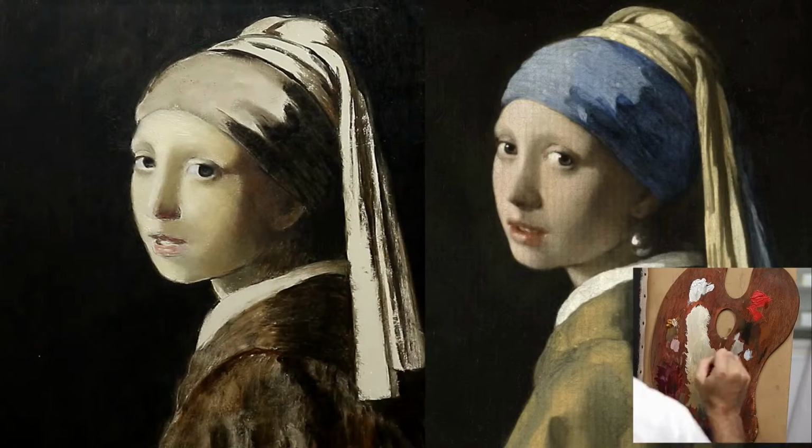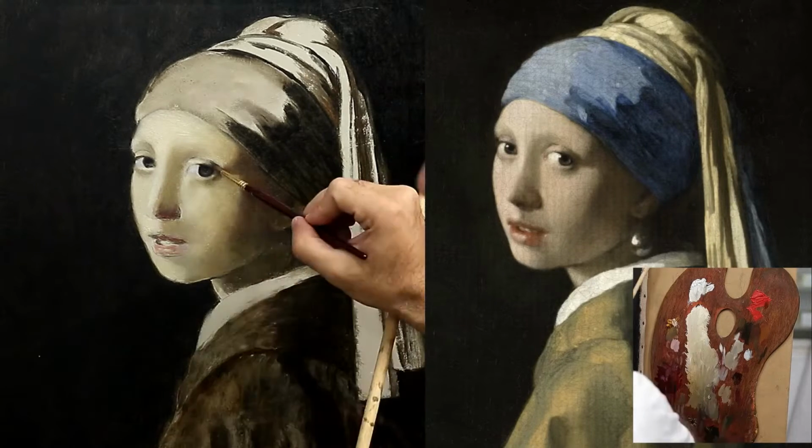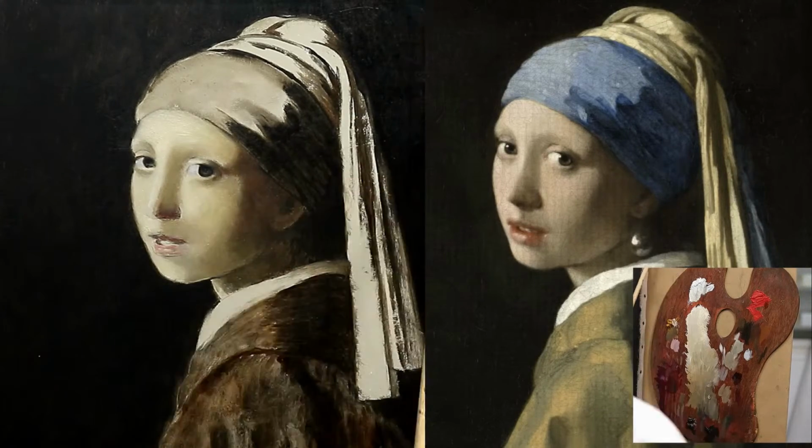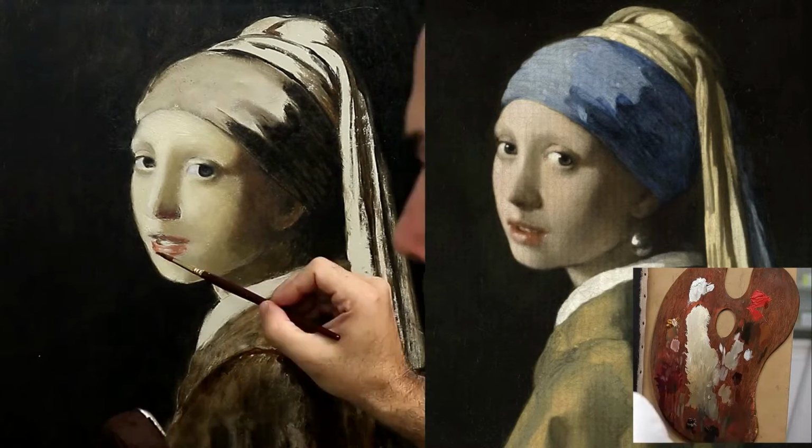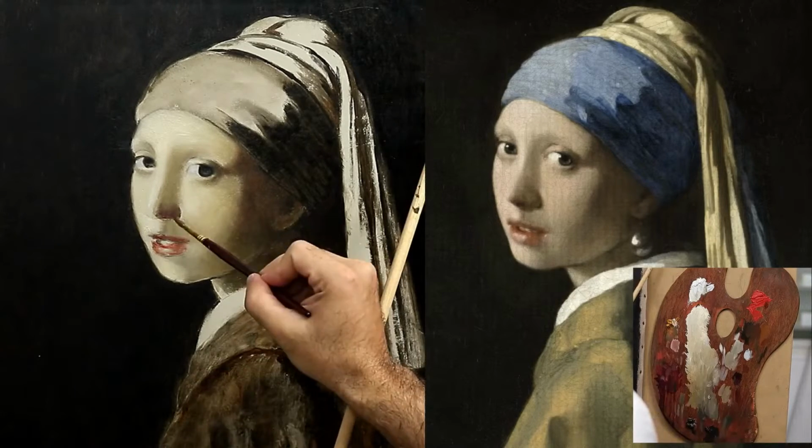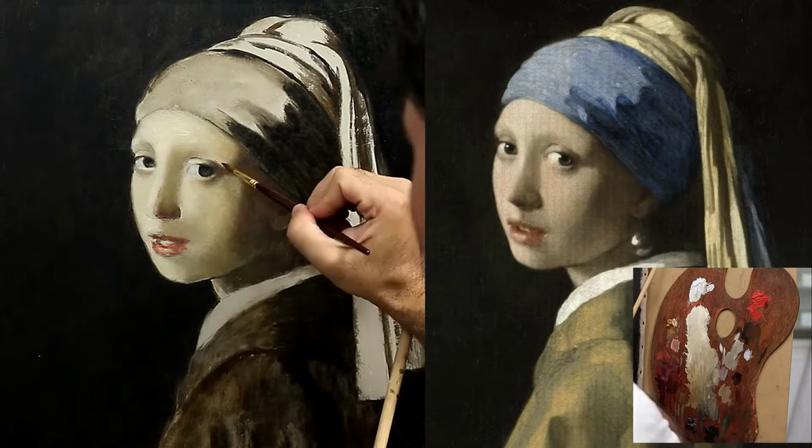There's three layers of paint on the shadow side, and it's vermilion, black, red lake, and perhaps a little bit of earth color, yellow ochre, excuse me.